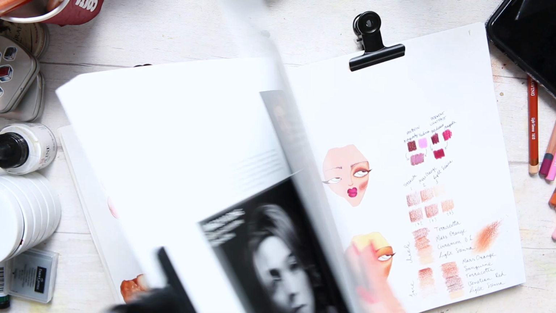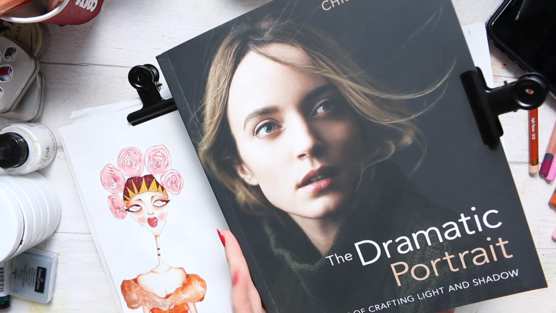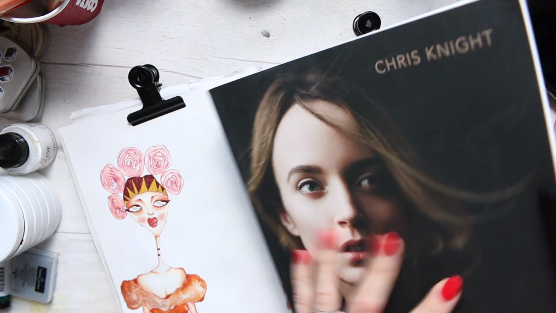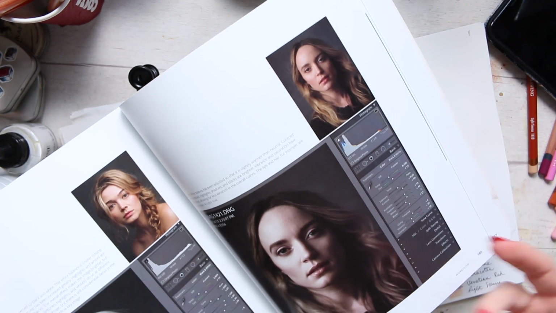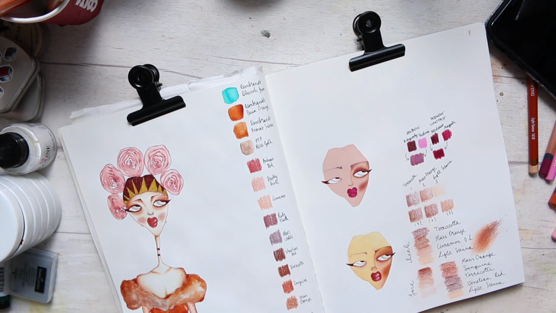I've got this great book here called The Dramatic Portrait, The Art of Crafting Light and Shadow by Chris Knight. This is a photography book and it goes through how to use lighting in photography, but it is fantastic for getting inspiration.